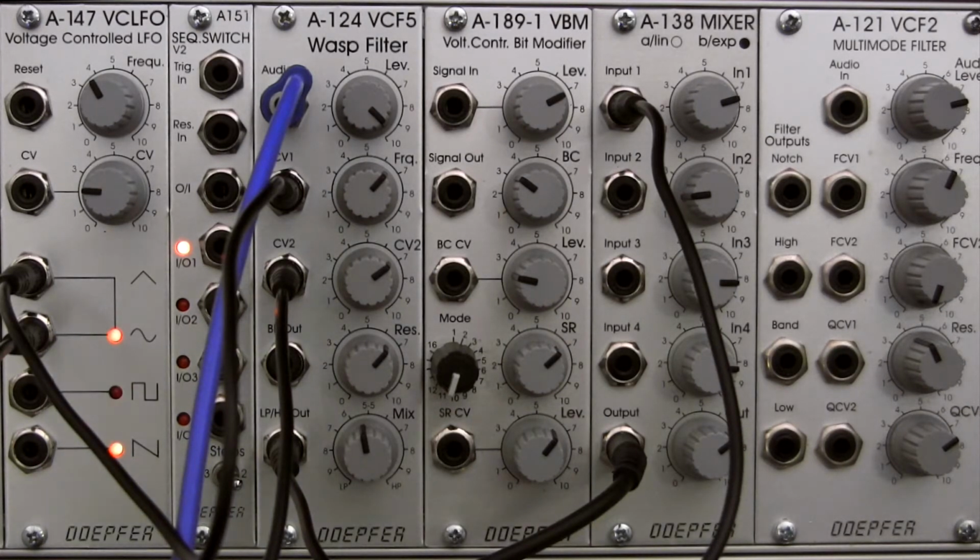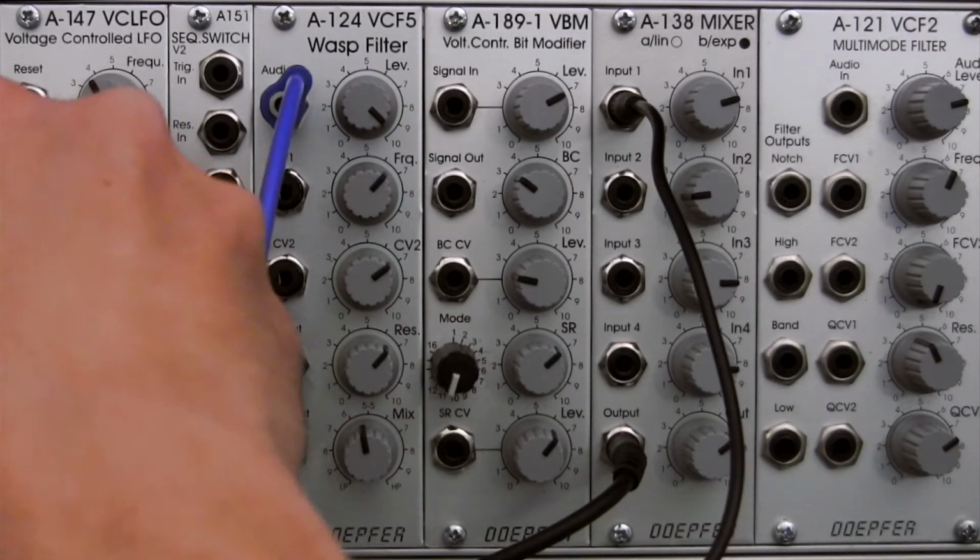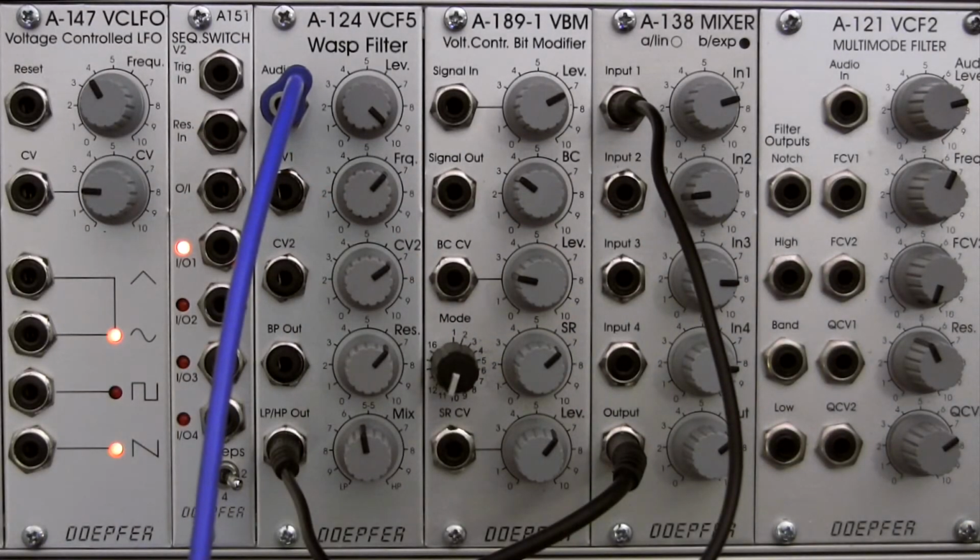Okay, so that's just a couple of ways that you can modulate this filter and get some interesting effects. Now, let's unpatch this, because we're going to try something a little different this time. We have a couple of other modules over here, most specifically the A189 voltage control bit modifier. If you watch some of the videos that I did on this particular module, you know that it can also be used to modulate a CV source. So we're going to actually do that.